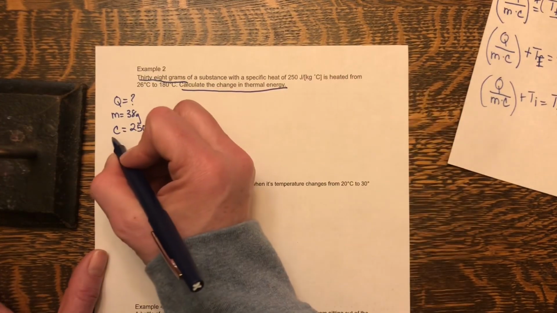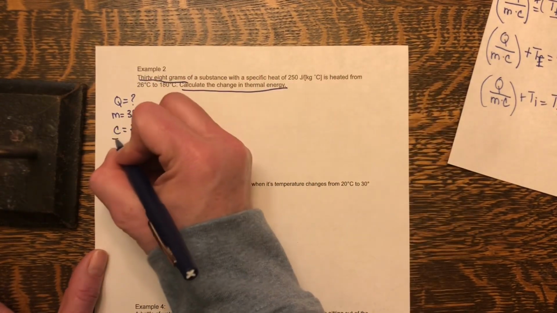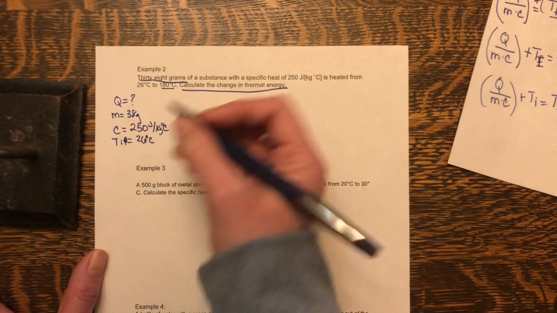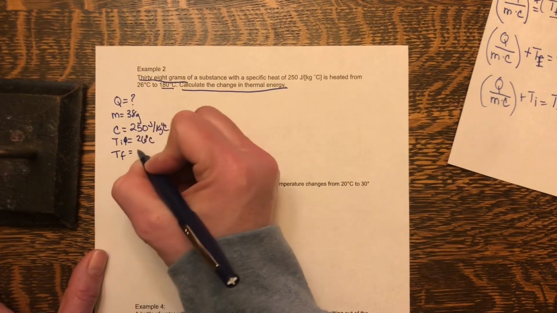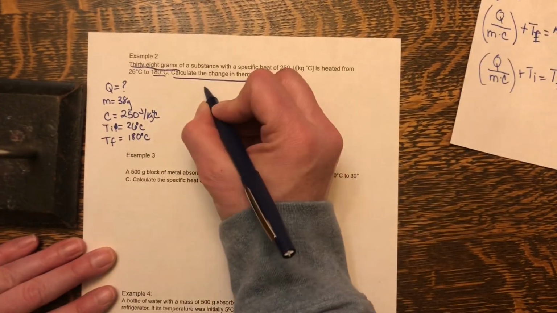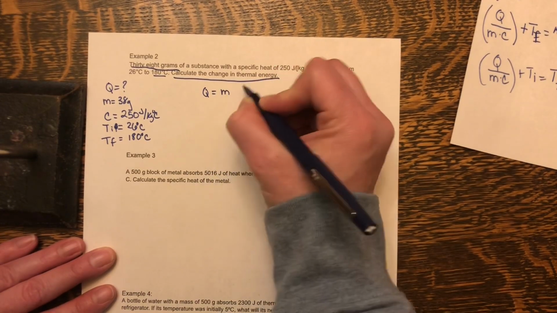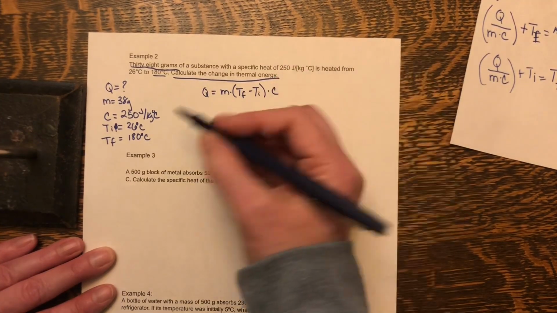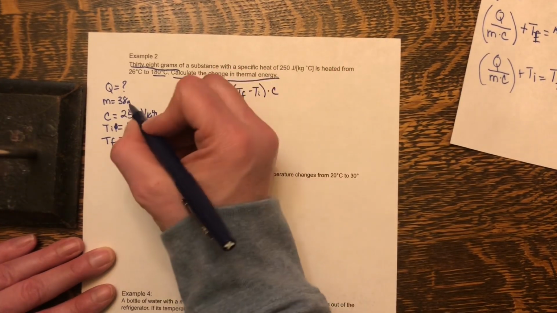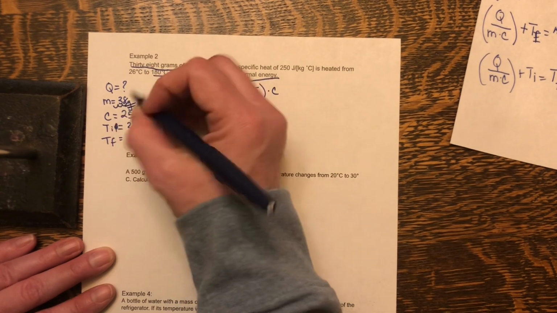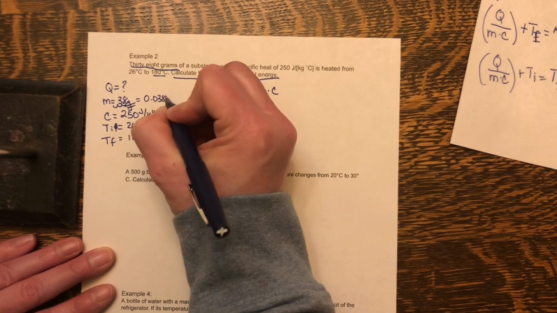It is heated from 26 degrees, so from means that's my temperature initial. Temperature initial equals 26 degrees Celsius, to 180. My temperature final is 180 degrees Celsius. So then after I underline my question and write down my variables, I need to write out my formula. So Q equals my mass times my temperature final minus my temperature initial times my specific heat. Now I just need to plug these in. Careful of our units. We need to convert that to kilograms, so we're going to move our decimal again, and that's going to equal 0.038 kilograms.